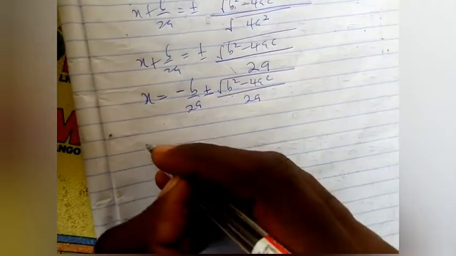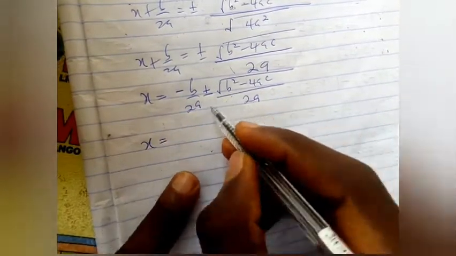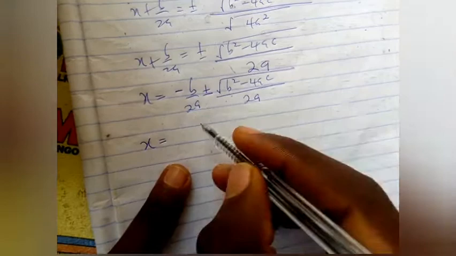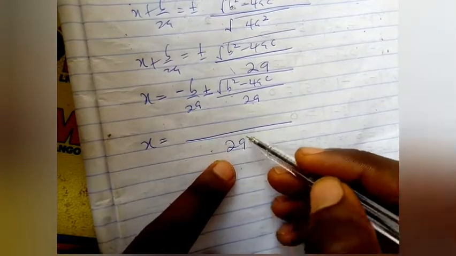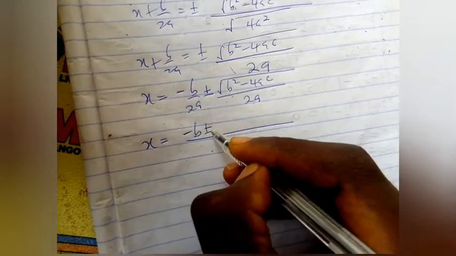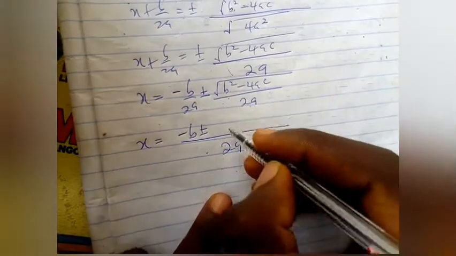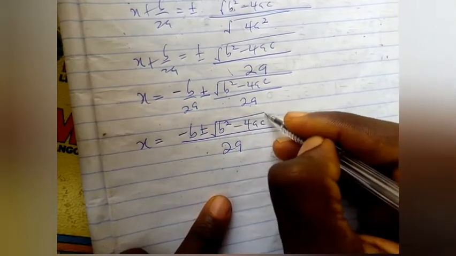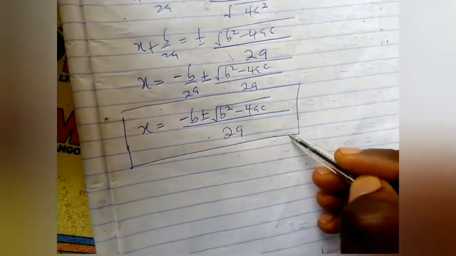So we have that. The next thing you do now is to bring these two expressions together because they have the same denominator, which is 2a. So the LCM of 2a and 2a is 2a. So 2a divided by 2a is 1. 1 times minus b, you have minus b, plus or minus, 2a divided by 2a is 1, 1 times this whole expression, you get that same whole expression. So I have the root of b squared minus 4ac. So with this, we have arrived at our final answer.